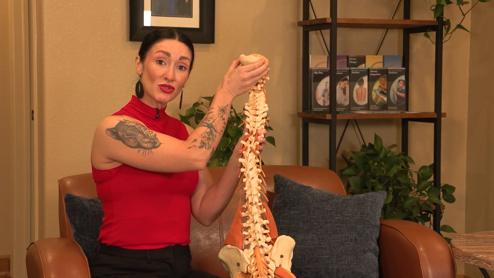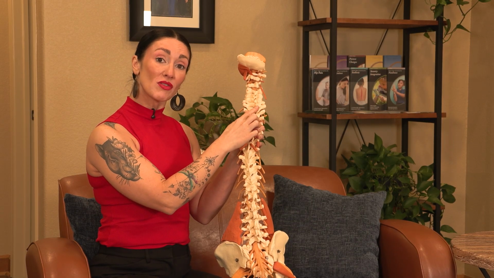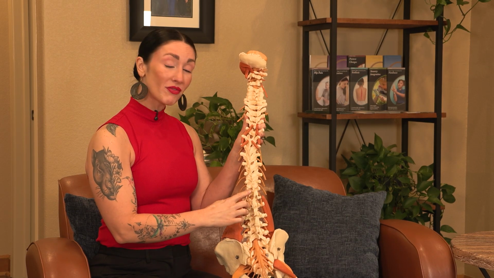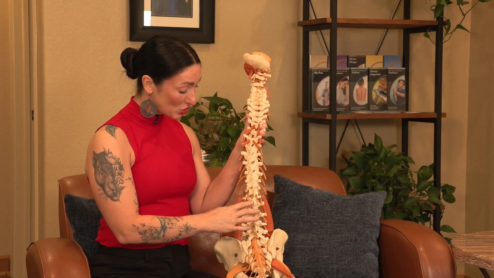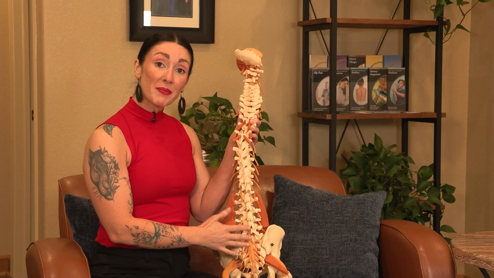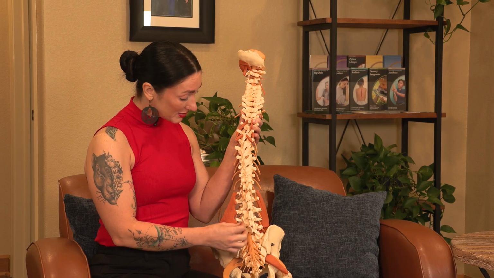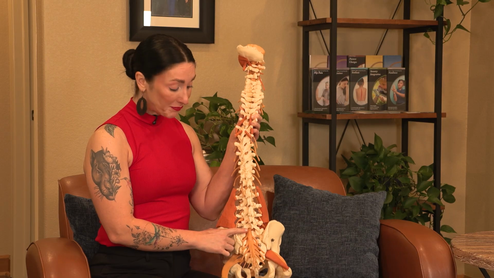This is the base of your skull, your occiput, and from there you have 7 cervical vertebrae, 12 thoracic vertebrae, and then you have 5 lumbar vertebrae. The 5 lumbar vertebrae and the hips and the SI joints are where we're going to focus today. So here's your lumbar spine.